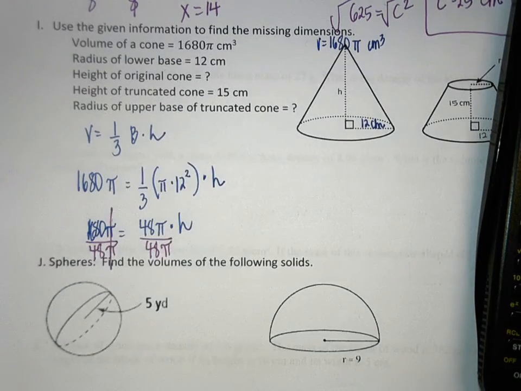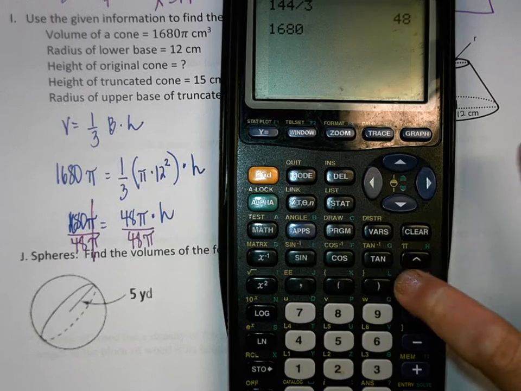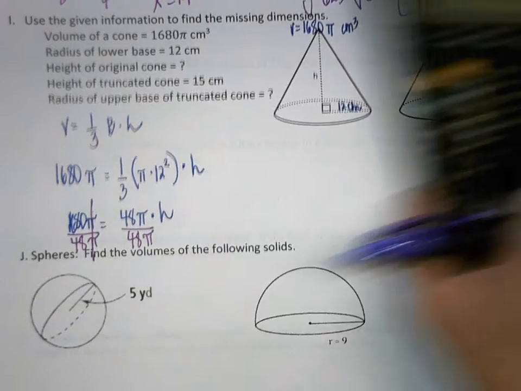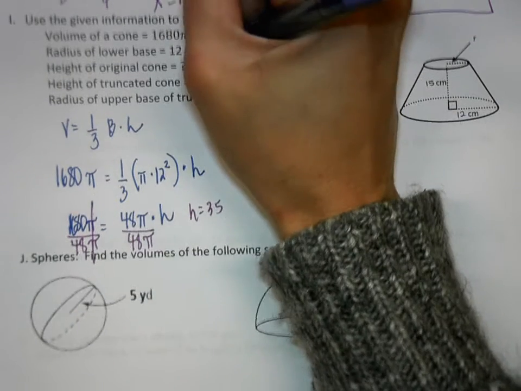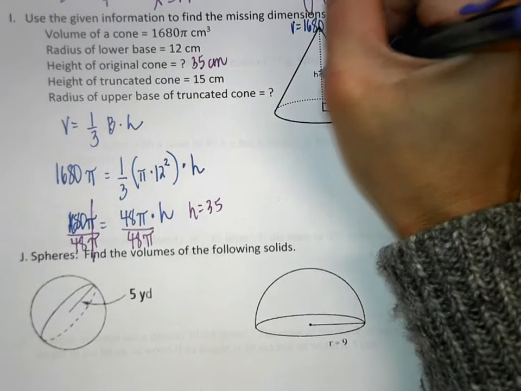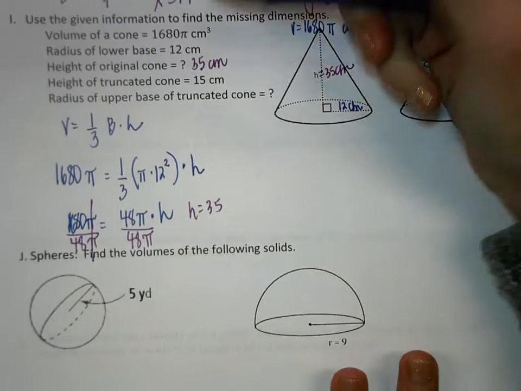Okay? And then we will take 1680 divided by 48, and that equals 35. So my height is 35. So height of original cone is 35 what? Centimeters. Okay, so now we need to find the radius over here.